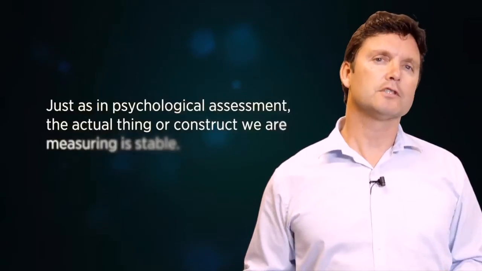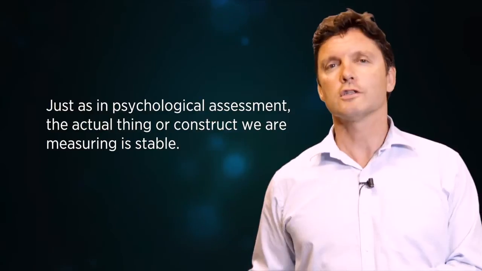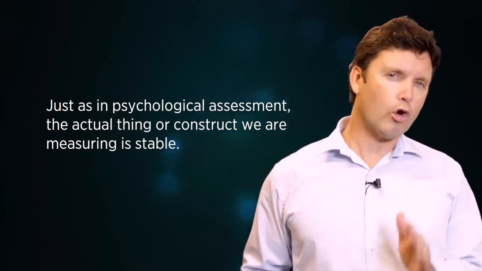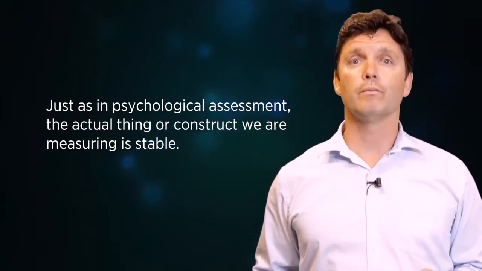These skills might be different from exam skills, which rely on you learning content in a different way and recalling it under time pressure situations. So for this reason, some of you might have already discovered that you score consistently well in essays but not in exams, or vice versa. Now, the above example assumes that, just as in psychological assessment, the actual thing or construct we're measuring is stable. If I actually believed that essay writing skills were unchangeable, then we wouldn't bother teaching them in class.